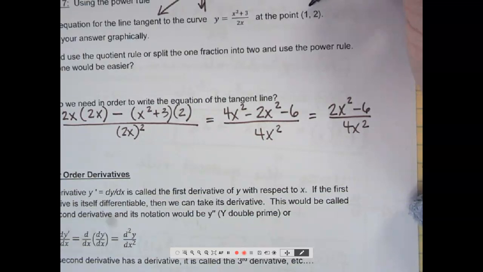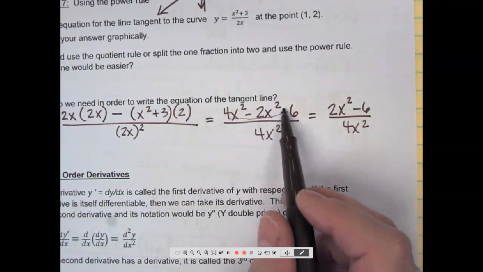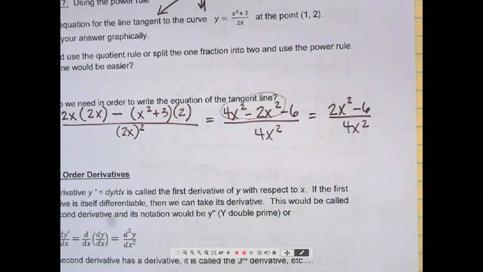Wait, where did the 4x squared go on the top? I combined these two like terms, and changed that to 2x squared.